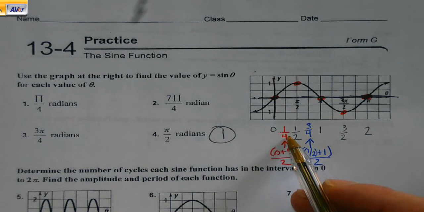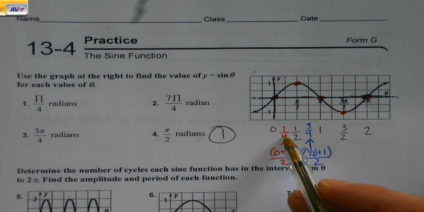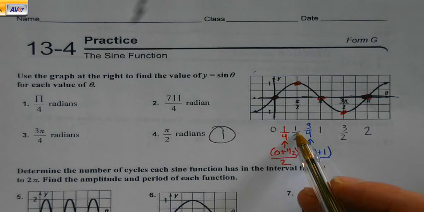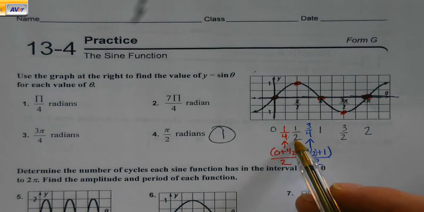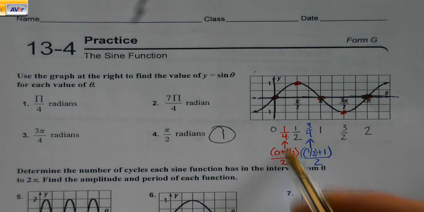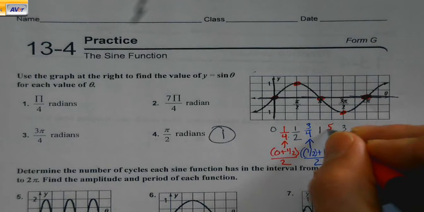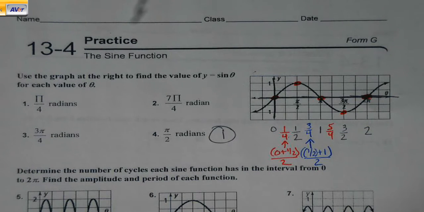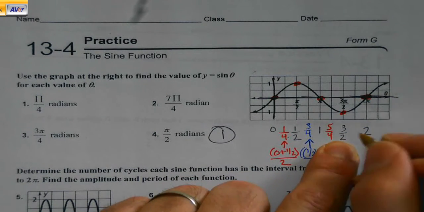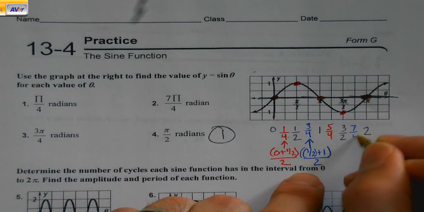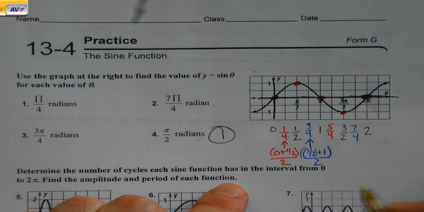Once I get this first value, 1/4, if I just keep adding a fourth, this would be 2/4, but 2/4 reduces to 1/2. 3/4, 4/4, or 1. 5/4, 6/4 reduces to 3/2, 7/4, and so on.